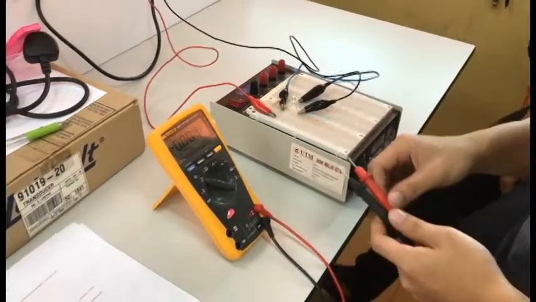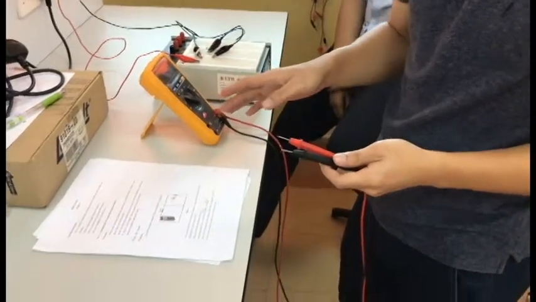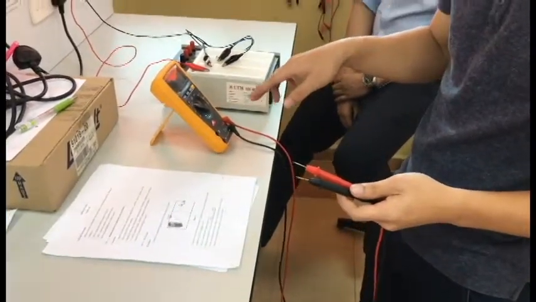Okay. Next, we come to step number 6. We reverse the direction of the diode.